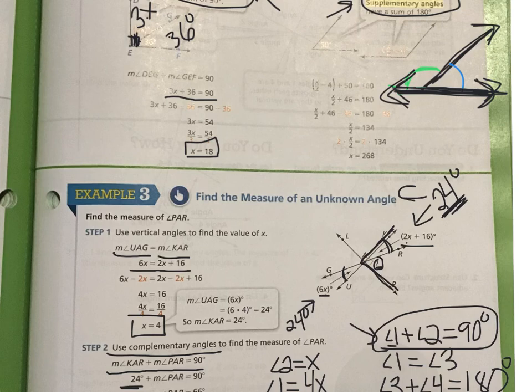Here, my next statement, we still have angle 3 and angle 4 to figure out. Angle 1 and angle 3 have to equal each other because they're vertical angles. So if angle 1 is 72 degrees, then angle 3 has to be 72 degrees. And now all we're left with is figuring out what angle 4 is.